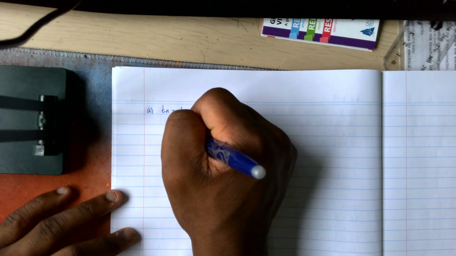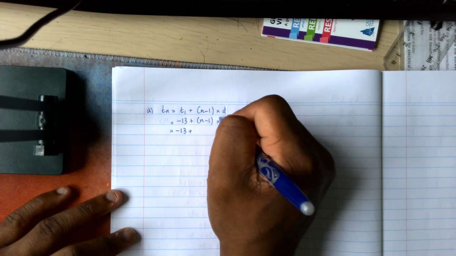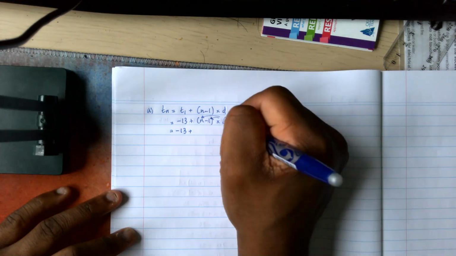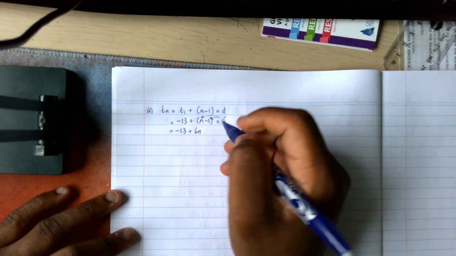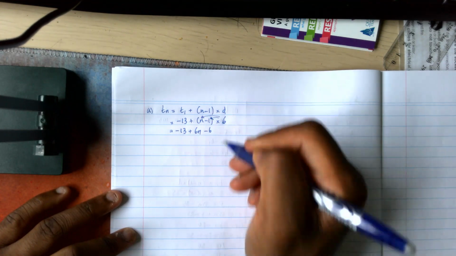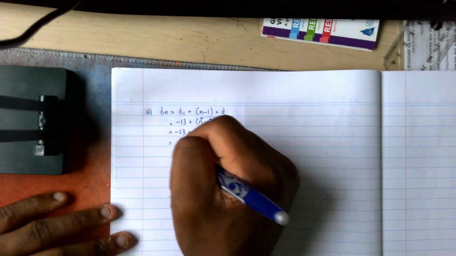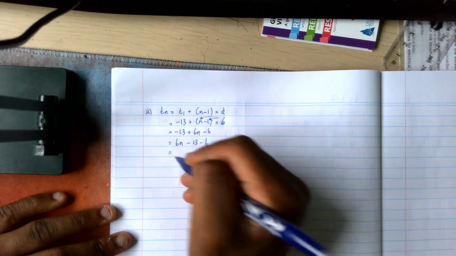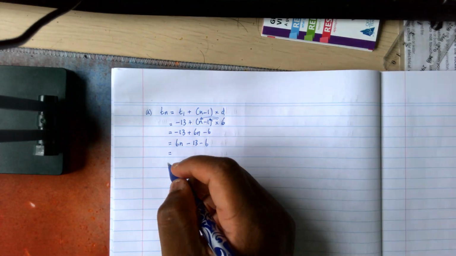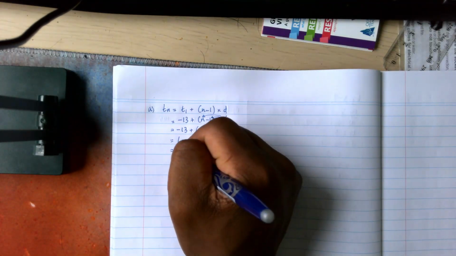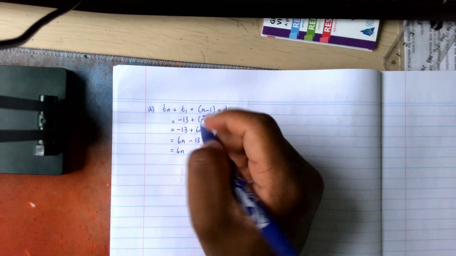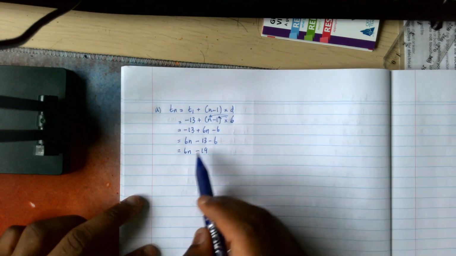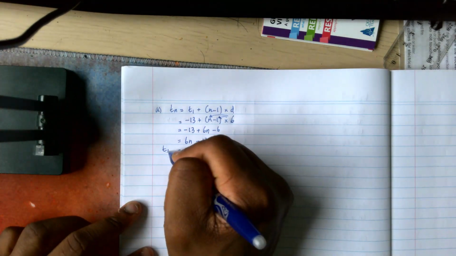This is going to be negative 13 plus, multiplying it in, we have 6 times n, which is 6n. 6 times negative 1, negative 6. If we collect like terms, we have 6n, take 13, take 6. Which means we've got 6n, take away 19. This is the rule for this sequence.